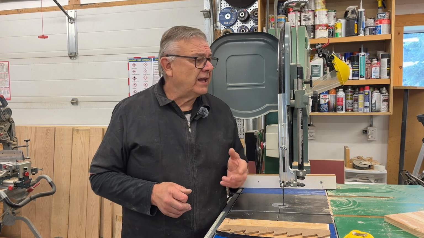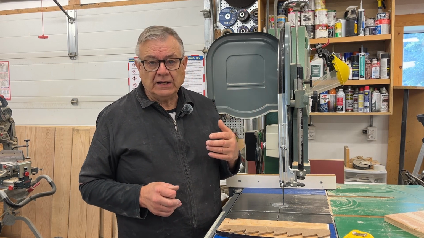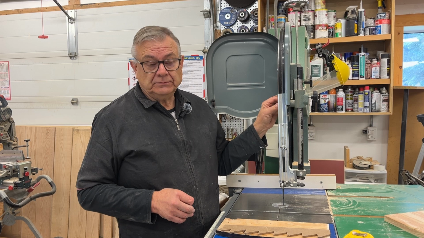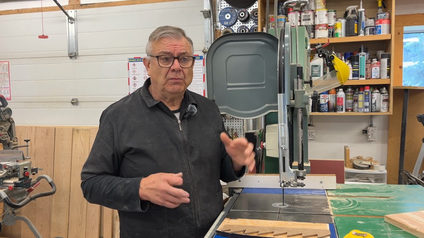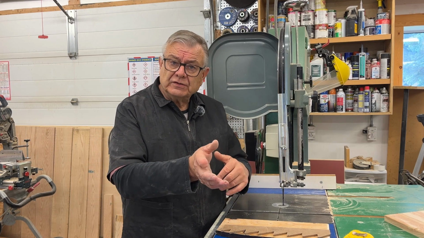And one tool that I had not used a lot in my construction days was the bandsaw. I had a little one. It was terrible, but I used it every once in a while. And all I ever cut on it was curves.